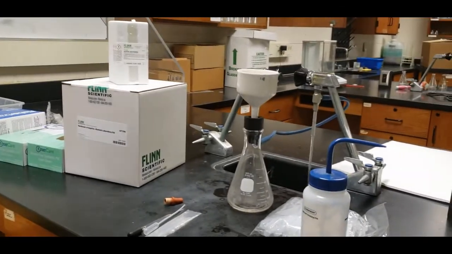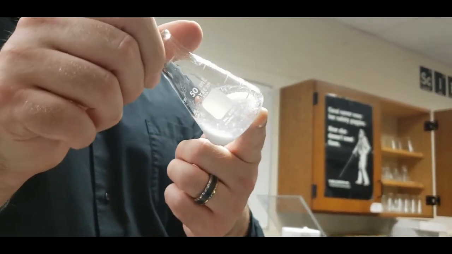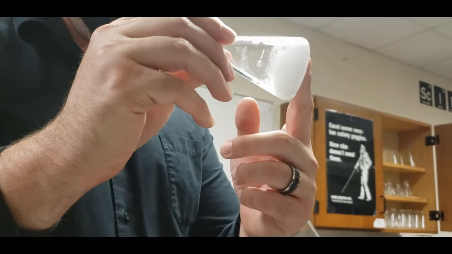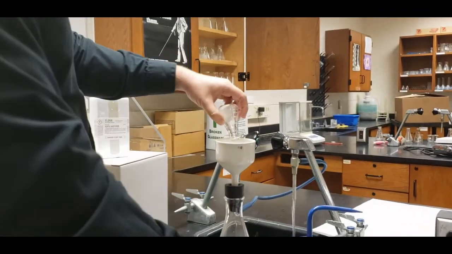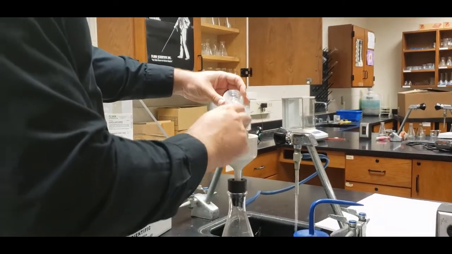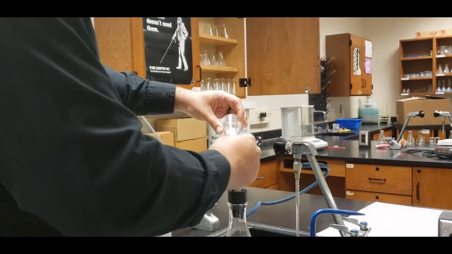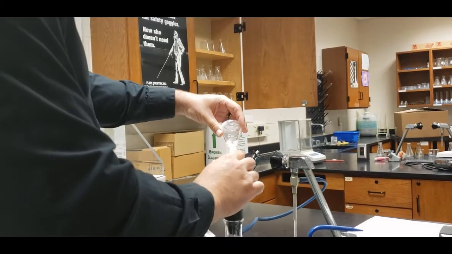At this point, we're going to go ahead and take our crystals out. Okay, these are our crystals. It's going to be slightly hard for us to get it out because we do have such a high yield on this one. And we're going to put our crystals there.